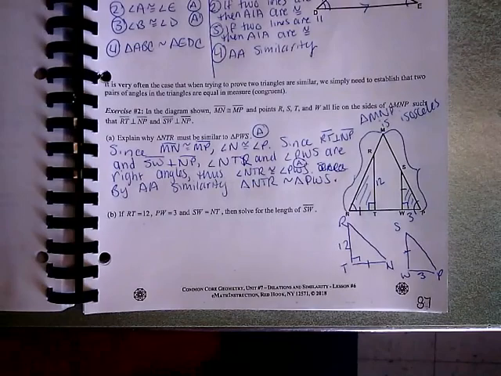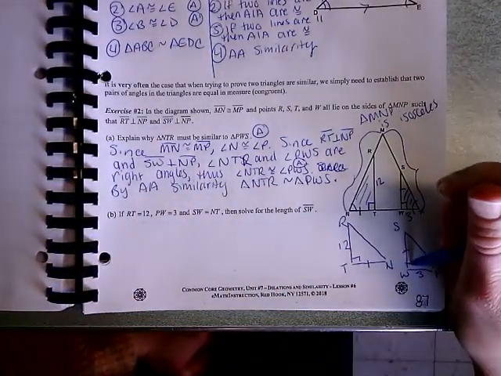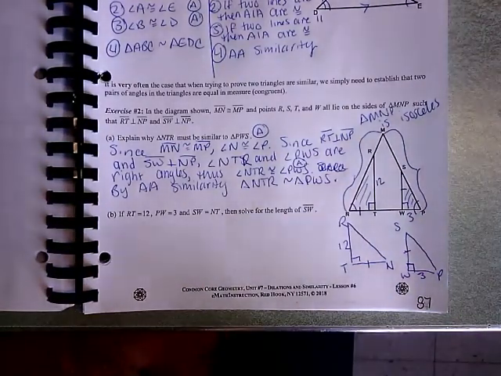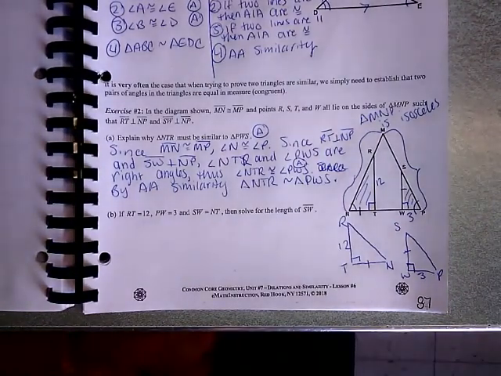Now you guys are looking at this probably, maybe these are right angles, so I can use Pythagorean theorem. No.